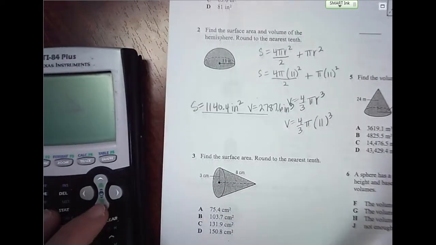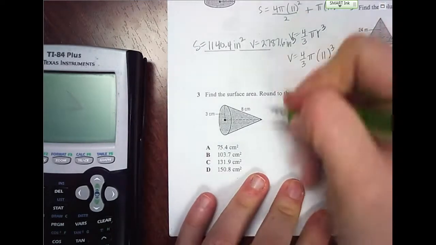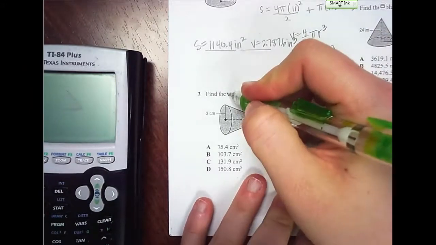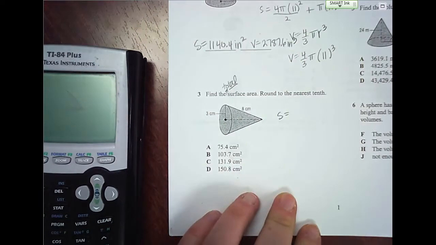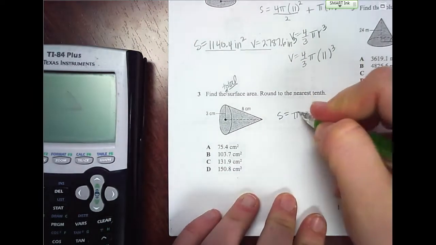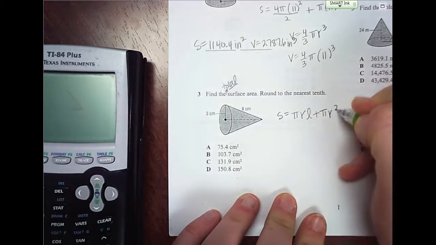Okay, number 3. Find the surface area. So we have a cone. So surface area of a cone. Now this doesn't say total, but I want you to make sure you know this is the total surface area. So surface area of a cone is pi r L plus pi r squared.